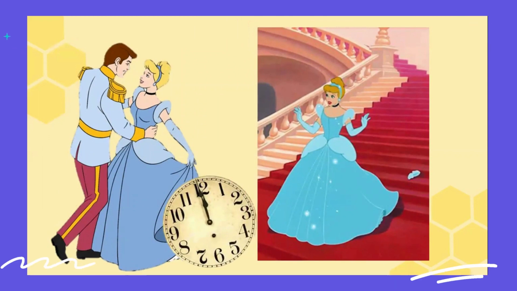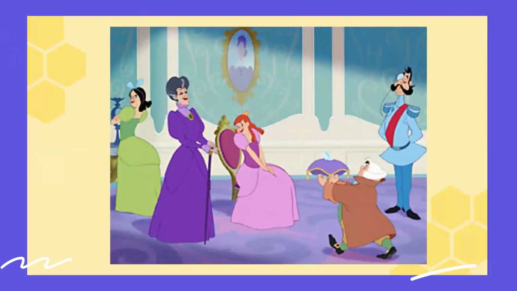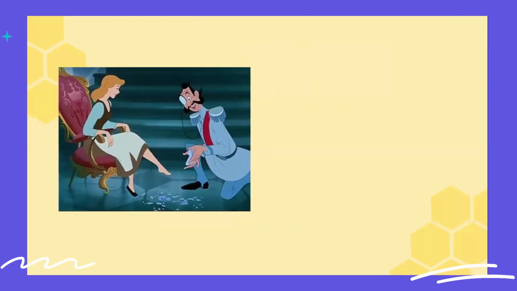The prince was very sad about this. So the next day, he asked his men to look for the owner of the glass shoe. The stepmother and the stepsisters were so eager to have the shoe and claim ownership. Unfortunately, the shoe did not fit any of the feet in this household. But one of the prince's men knew that there is one more lady in the house, and that is Cinderella. So he asked Cinderella to wear the glass shoe, and finally, he found the owner of the glass shoe that was left in the palace at the night of the ball.